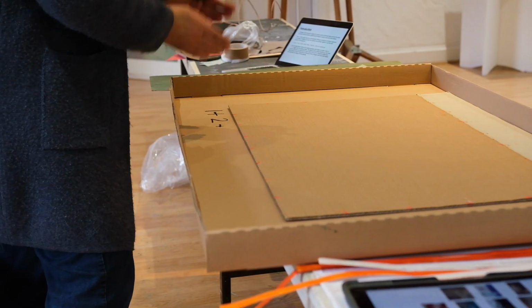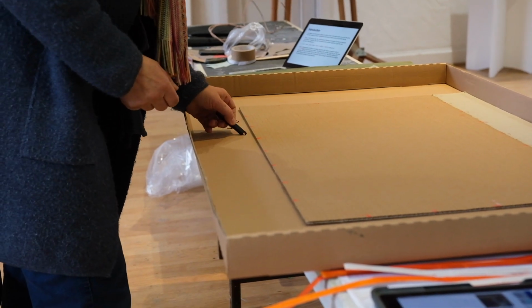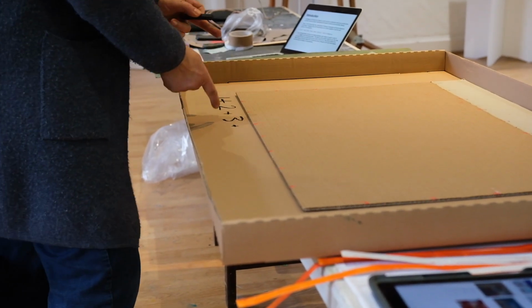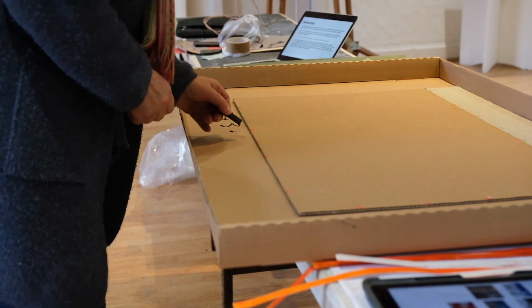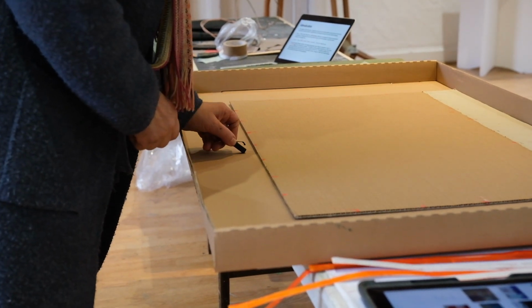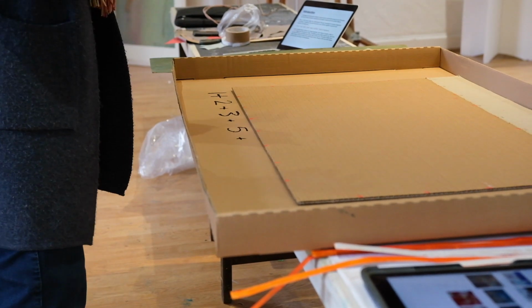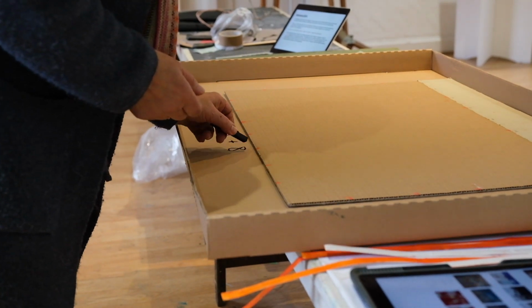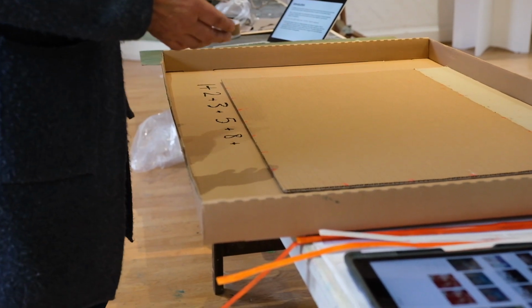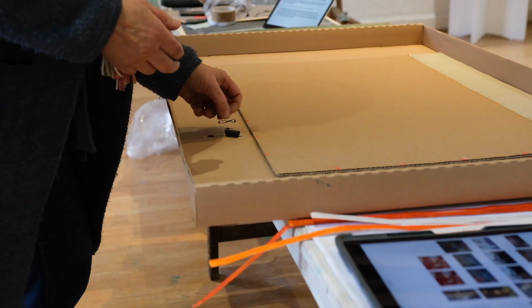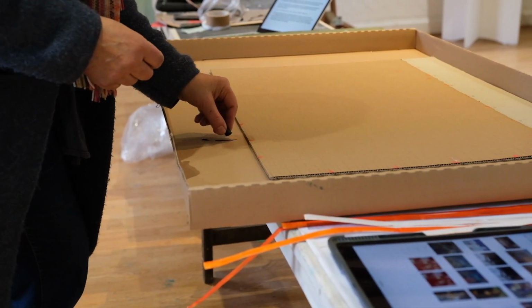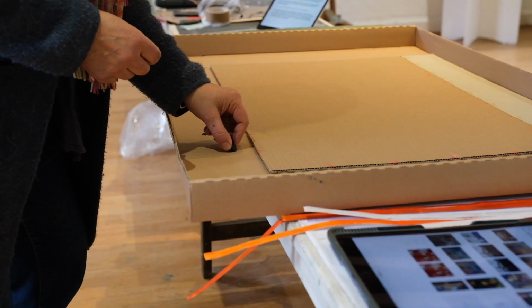If you add 2 to 1, you get 3. If you add the 3 to the 2, you get 5. If you add the 5 to the 3, you get 8. Add the 8 to the 5, you get 13. And so on.